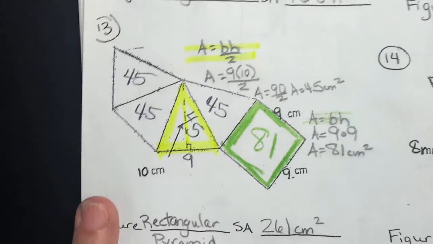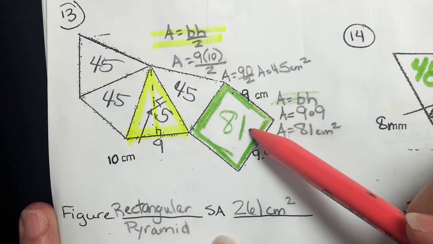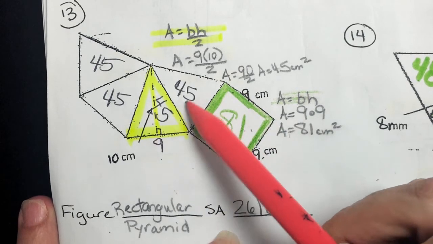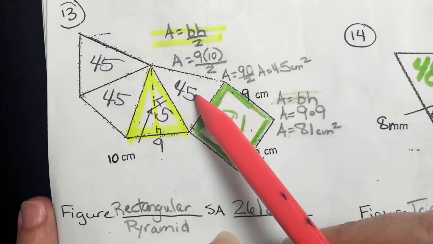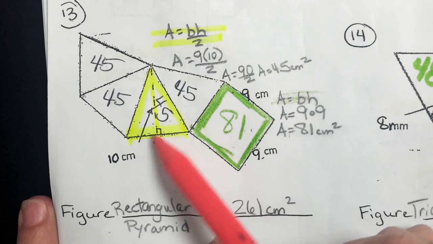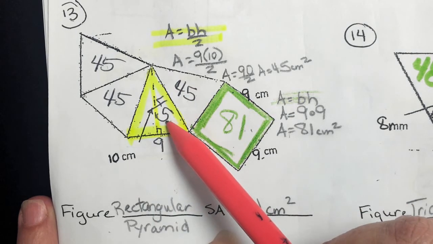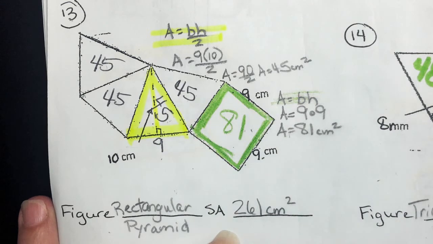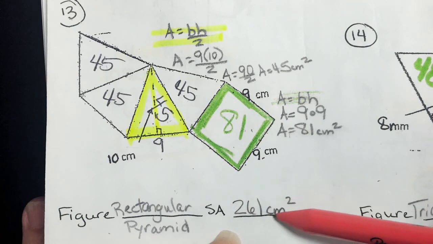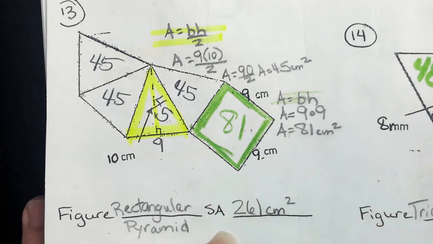Okay, 13. This one's kind of the easier one to me. It has one square, which is a 9 by 9, which is 81. And all the triangles are 45s, not 90s. Because it's a 9 times 10, which is 90, but all triangles are divided by 2. So my total surface area is 261 centimeters squared. And the shape is a rectangular pyramid.